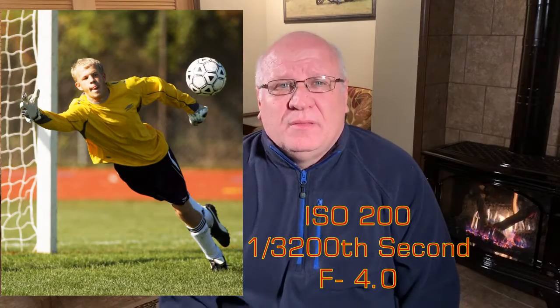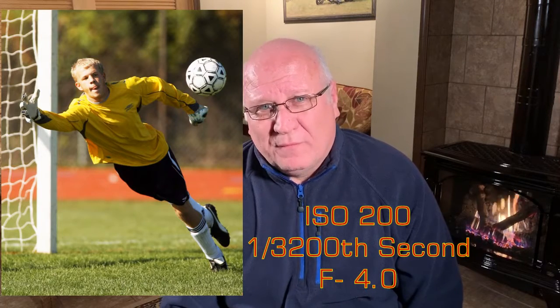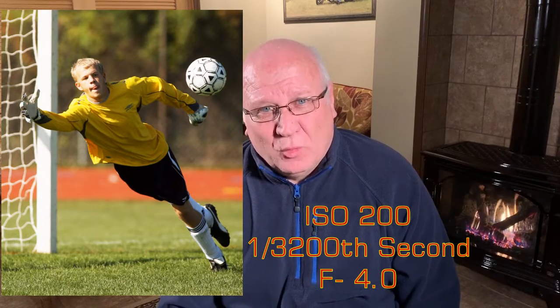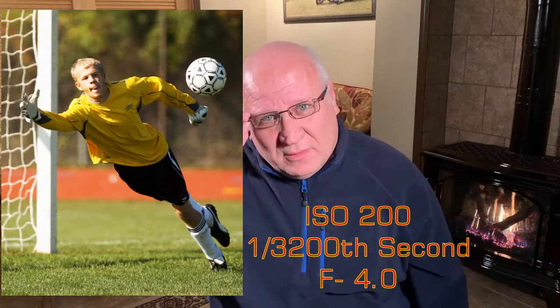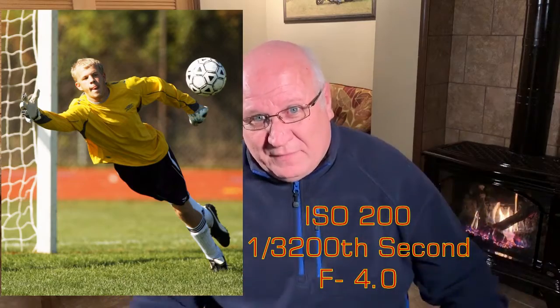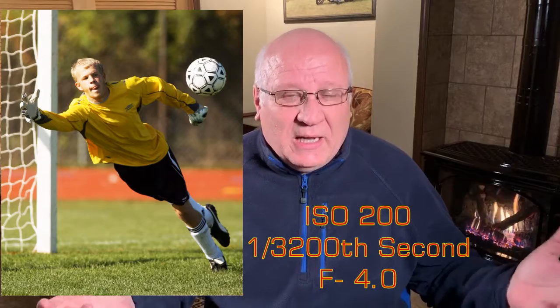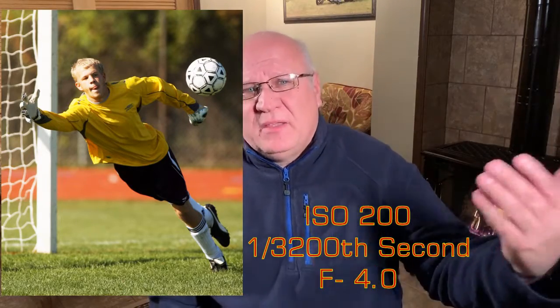And then the last one is an individual playing soccer. Now, this was shot with a 300 millimeter lens and a 1.4 converter. It was shot at a 3200th of a second at f4 at ISO 200. For those of you who like to know the details of the photographs when they're shot. That's why the ball's stuck there, because of the fast shutter speed, and because it was a beautiful day out, didn't need to use a high ISO. The 200 worked fine. But as you can see, he's diving to make the save.